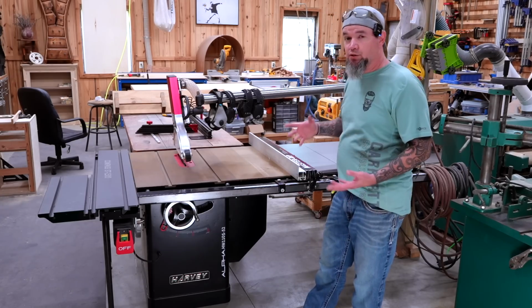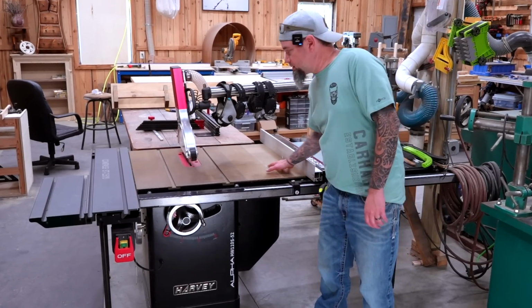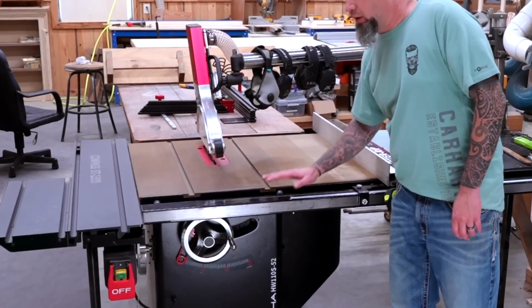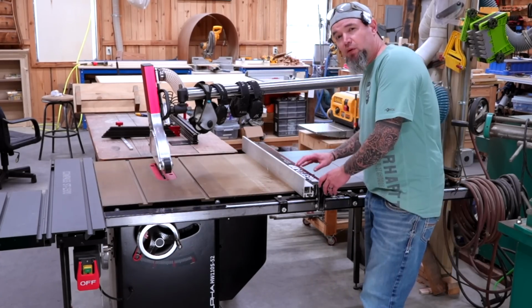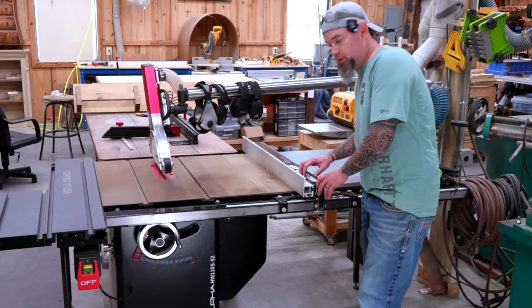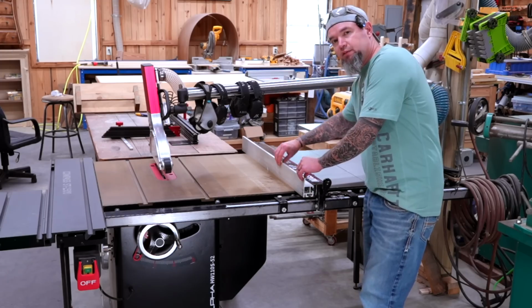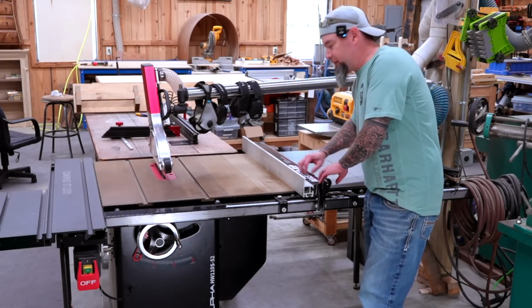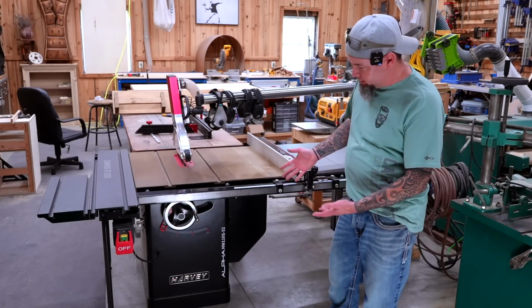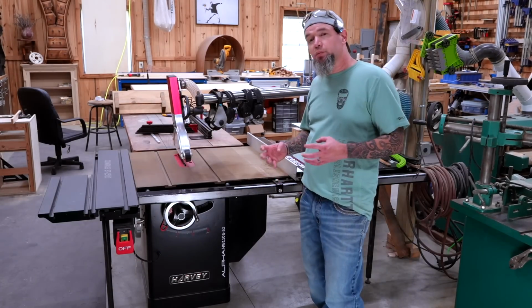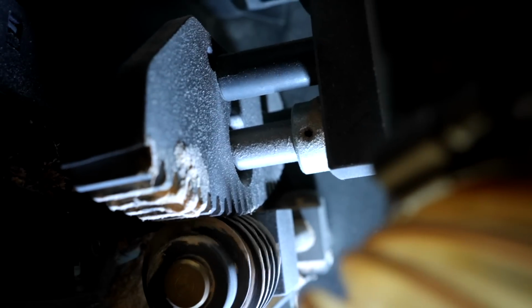One of the first things that you will notice is everything on this main table is cast iron. The rails themselves have now gone from aluminum to steel. The main part of the fence system is also steel. It has an adjustable aircraft aluminum attachment, but the main support for this is steel. You'll also notice that the cabinet saw has a cabinet, and this is to protect the motor and all of the internal workings of a table saw, and that will also be beefed up.